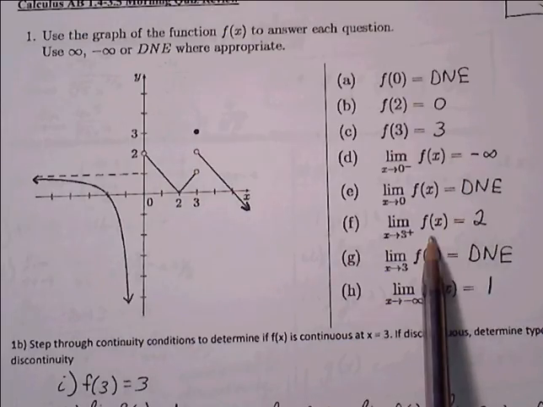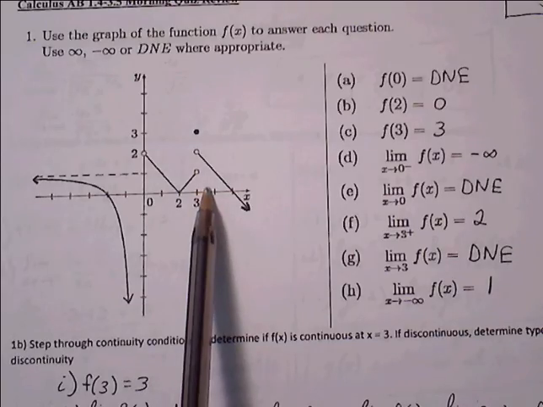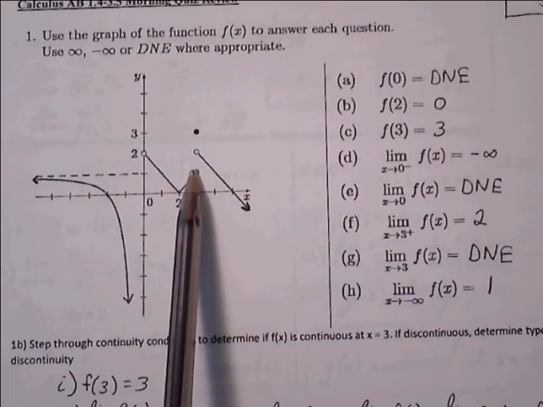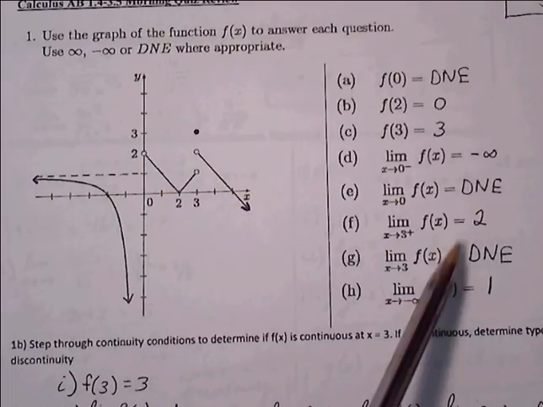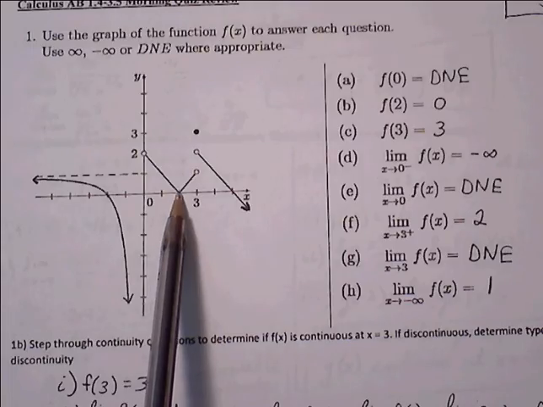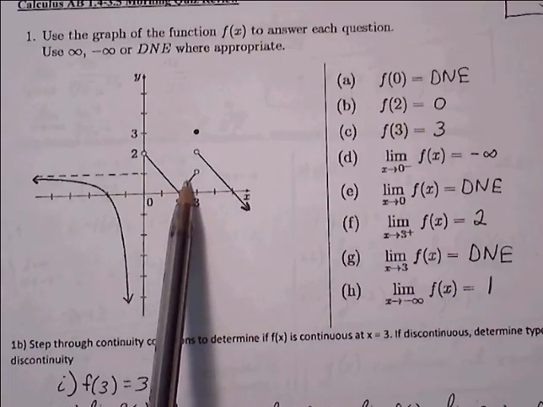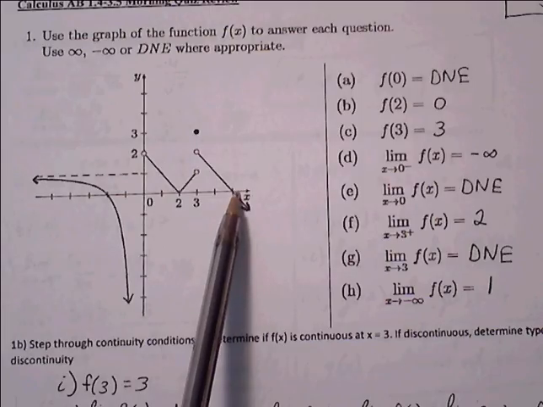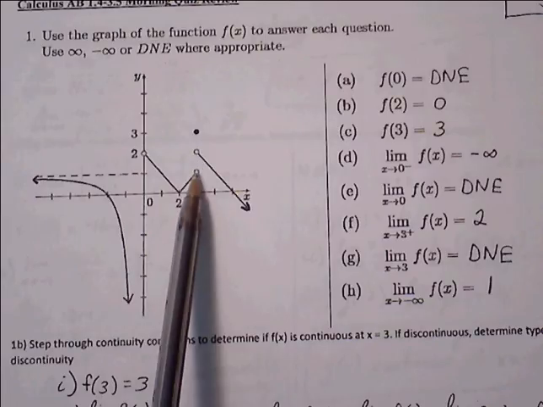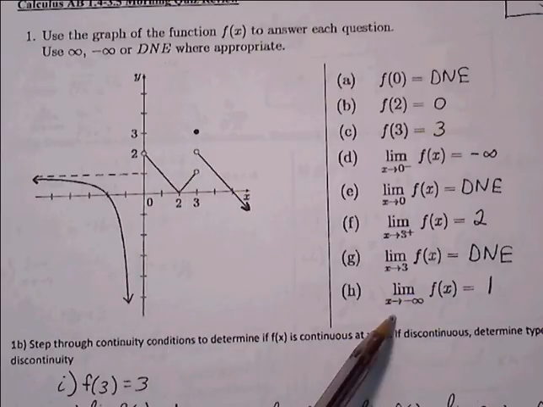Limit as x approaches 3 from the right side of 3. So here's 3. From the right side of 3, we follow the right branch. As we get closer towards 3, it is leading us towards a y value of 2. Okay, limit as x approaches 3. In order for a limit to exist, both sides of x equals 3 have to approach the same y value. As x approaches 3 from the left side, the y value is approaching 1. From the right side of 3, the y value is approaching a different y value, 2. So the one-sided limits do not agree, therefore it does not exist.